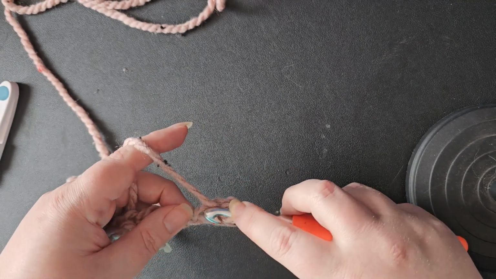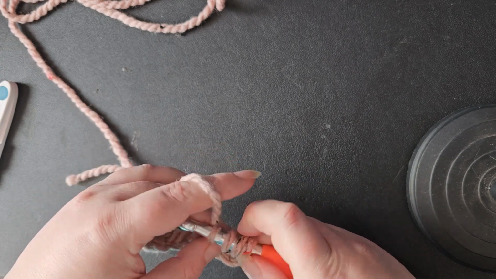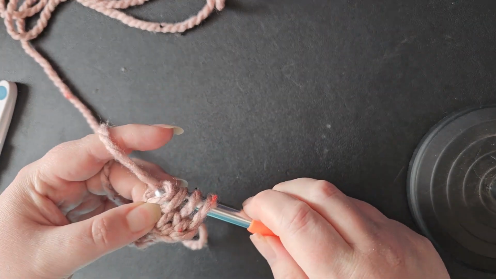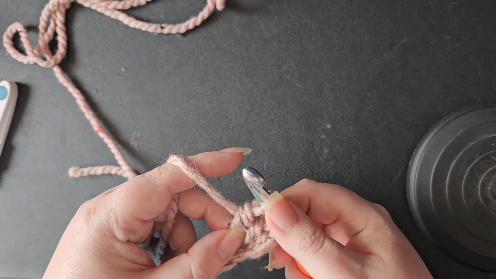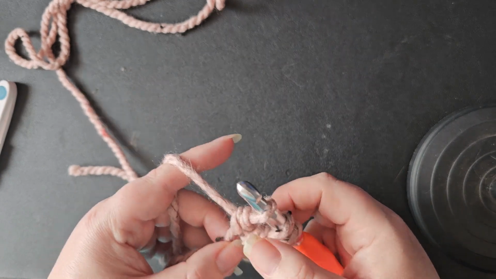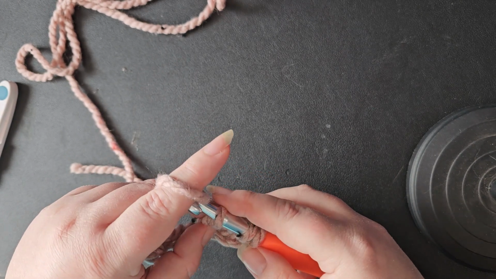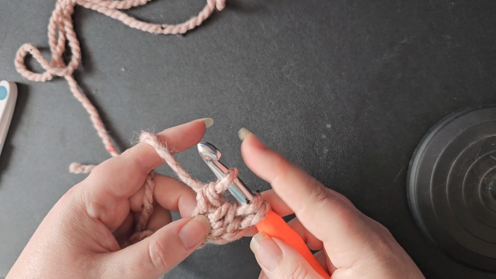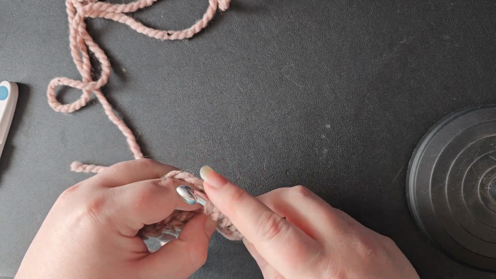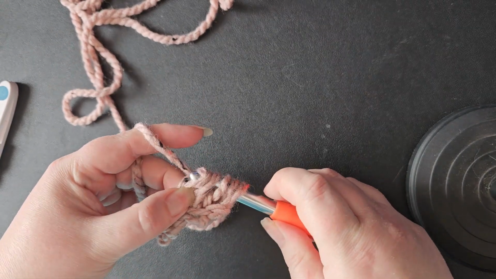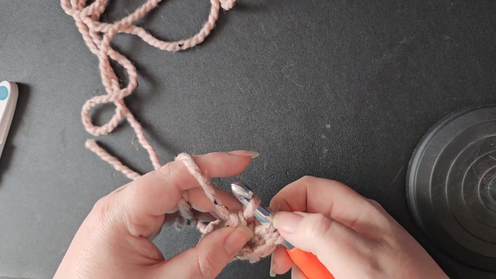So now you're going to yarn over, go back into the same chain, yarn over, pull up a loop, yarn over and pull through 2. So now you've got 3 loops on your hook. You can do as many or as few as you want. I'm going to do 5. The more you do, the more the bobble will stand out. So that's us done 2. So we're going to yarn over into the same chain, yarn over, pull up, yarn over and then pull through 2. So when you've done 3, you'll have 4 loops on your hook.